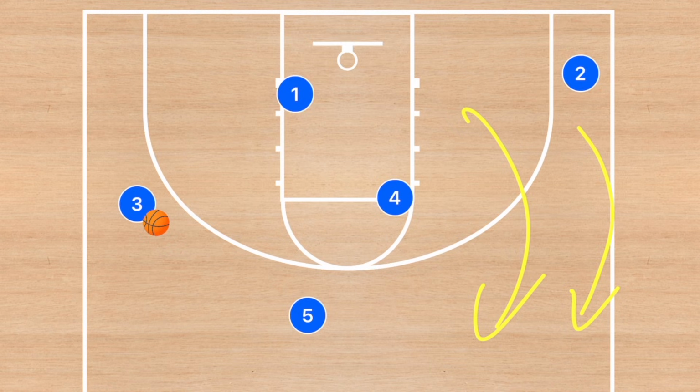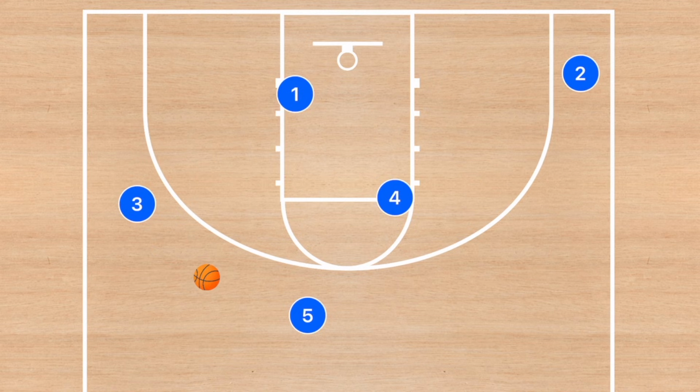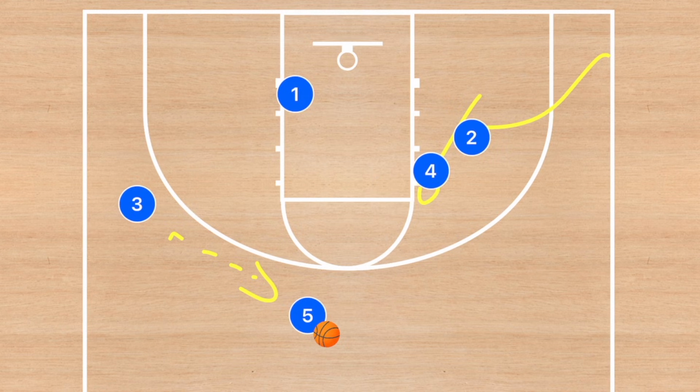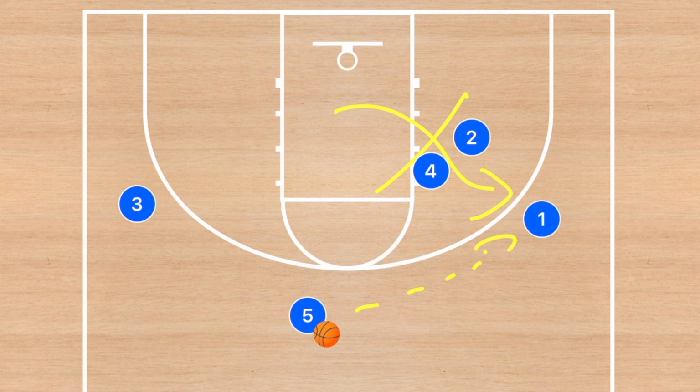I just like to use that as a backup option to set plays that blow up. But what I really like to see is if player 5 gets this ball, 2 as well as 4 will come together for the elevator screen for player 1, and this can be that secondary or last option before we switch into a 5 out.